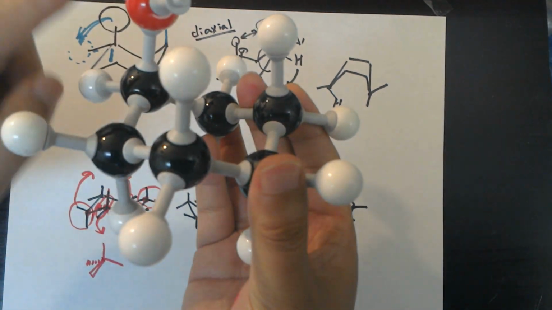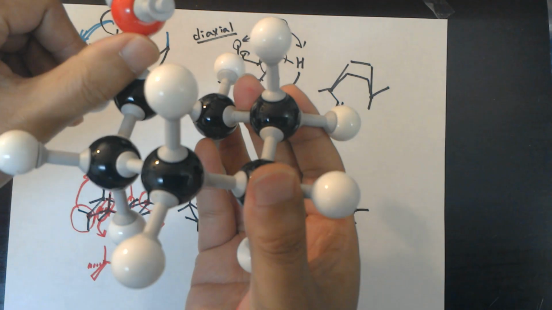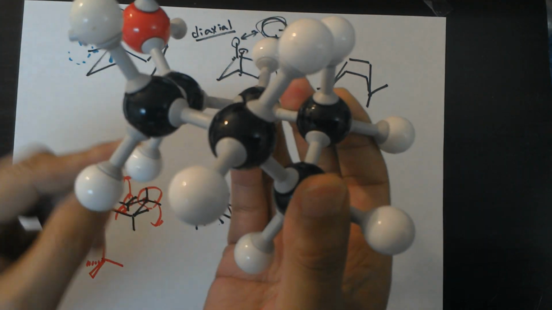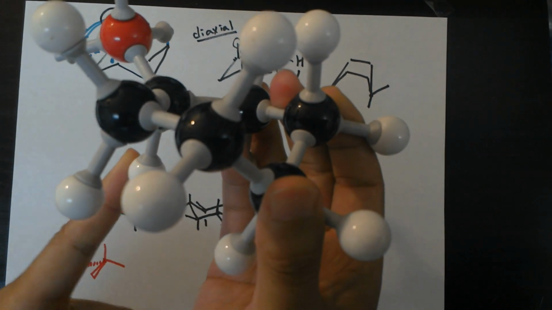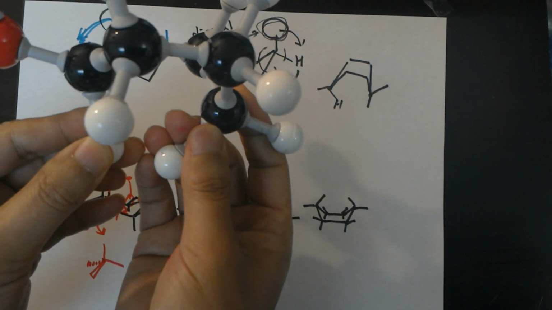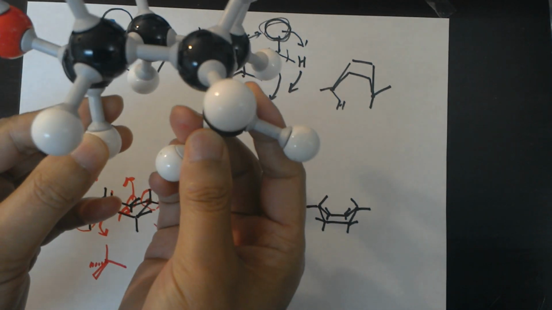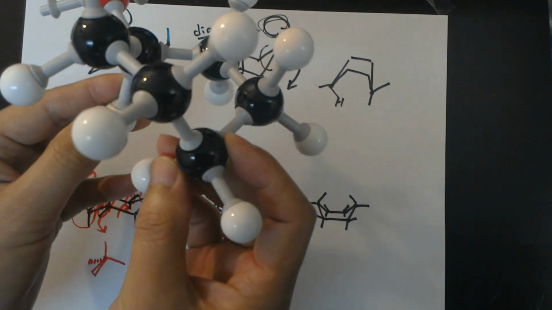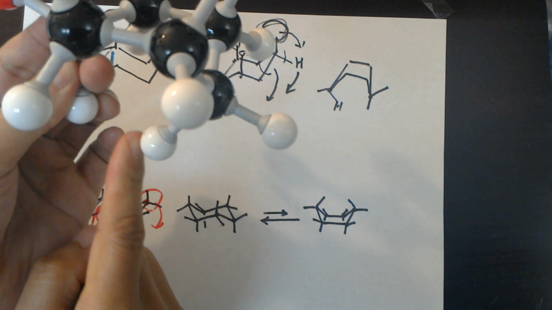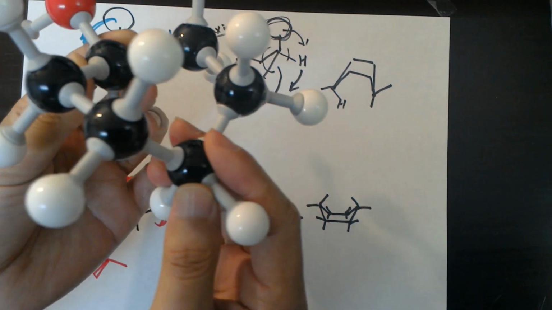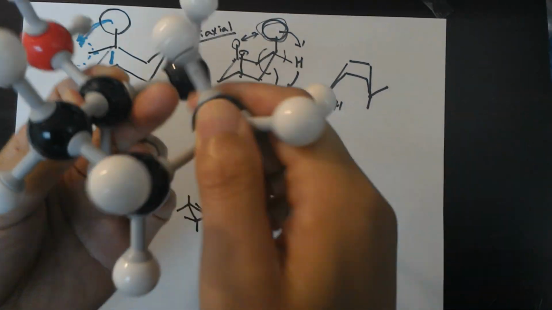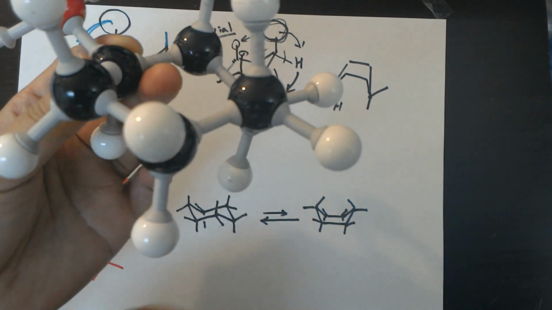So as I push this one down, the axial one will go to the equatorial by turning other groups. Then the equatorial that used to be, this hydrogen, is now an axial. And that's kind of, if I turn a little bit, boat form, right? It's boat form. So that causes this side, the opposite side, due to the pseudo-axial interaction, to push up the ring. So now you have a flipped structure.